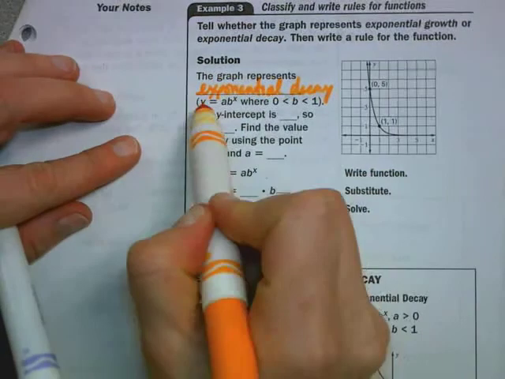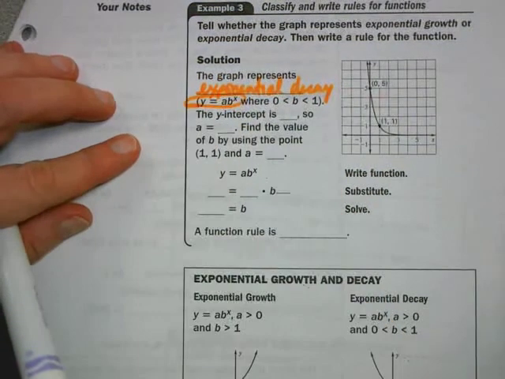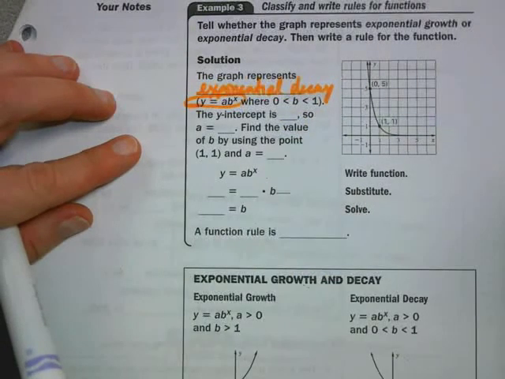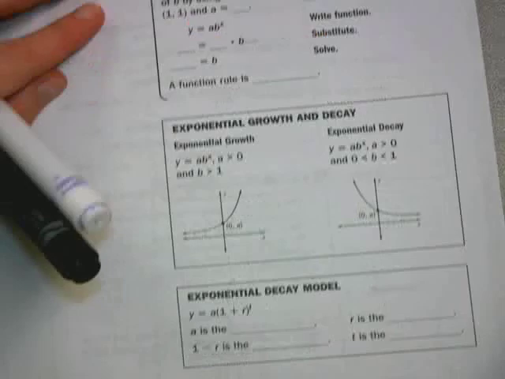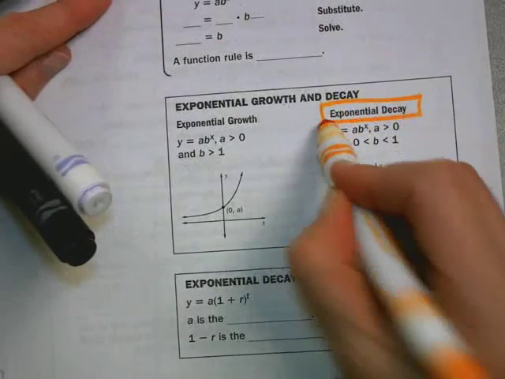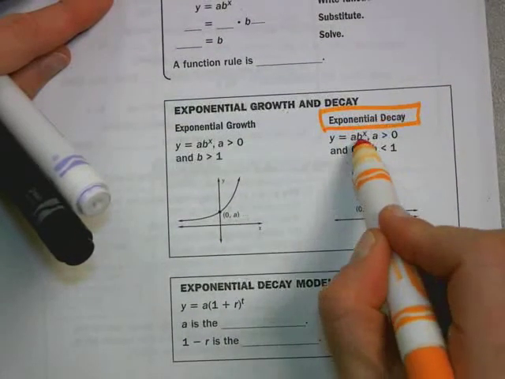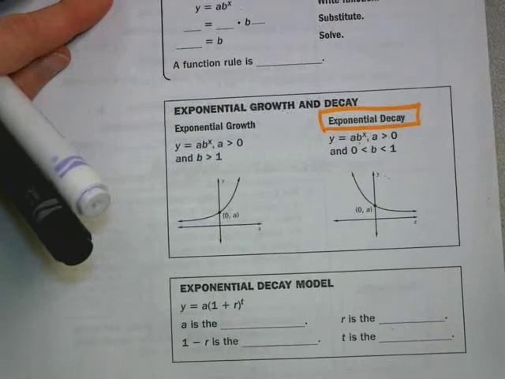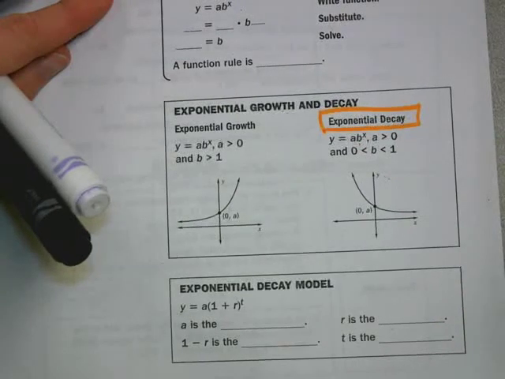All right? Remember, our general model was y equals a times b to the x. b has to be between 0 and 1 for decay. And here's our note on that for decay down here. So if the b value is between 0 and 1, it can't be 0 or 1, but it's got to be between, then you know you're having decay.